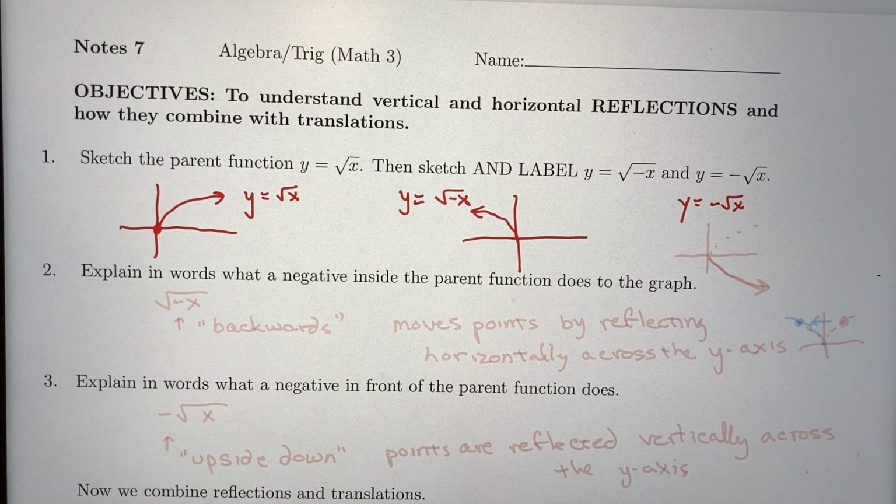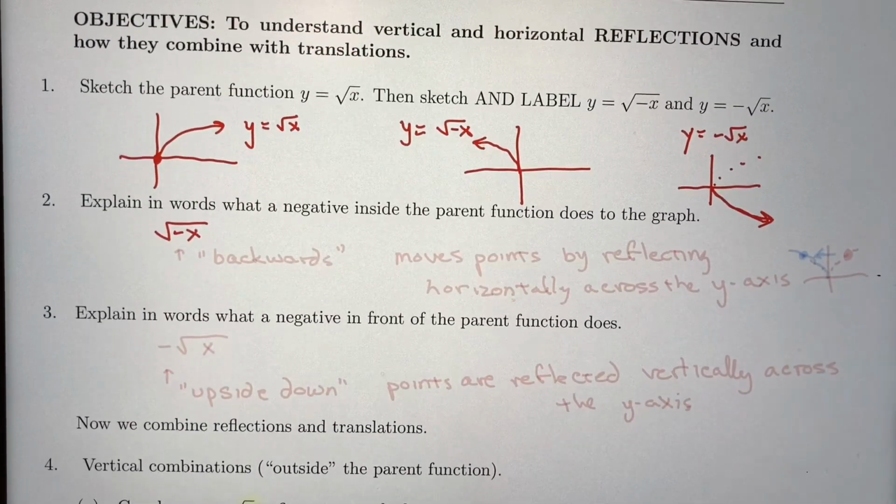So that's interesting. We're used to seeing the negative, like for instance, negative x squared does flip things upside down. So notice that where it used to be like this, flipping it upside down makes you the bottom half of the sideways parabola. In words, let's just write it down: square root of negative x, backwards.